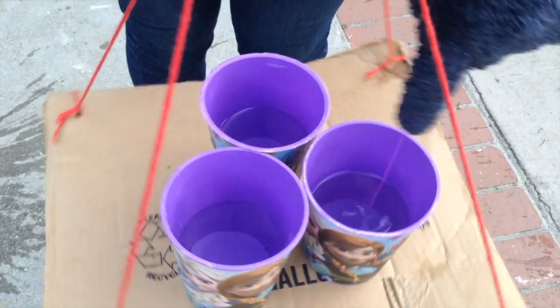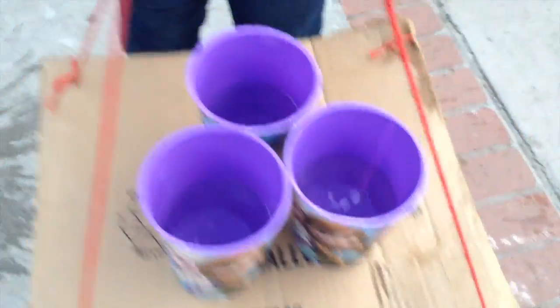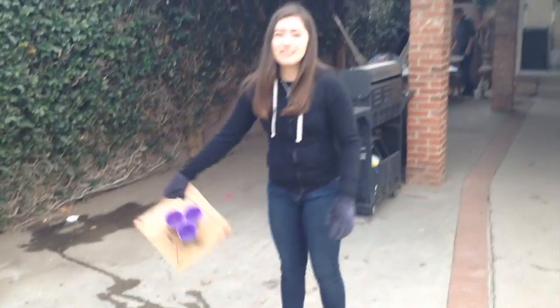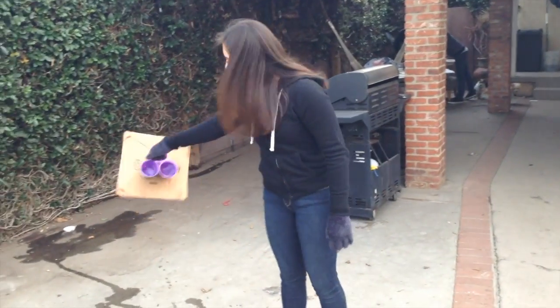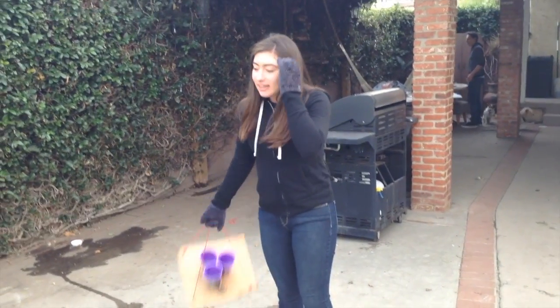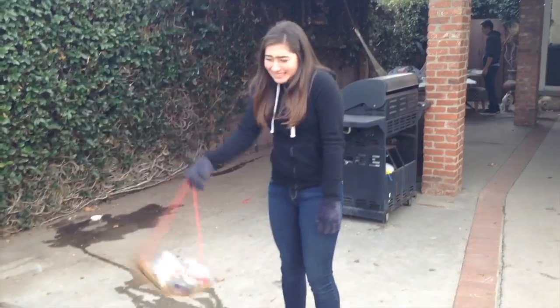Here I have 3 cups filled halfway with water, and a cardboard and some string. What I would like to show you is that the waters are staying still and not moving, and the cups are not spilling. I can kind of feel it, but okay. Now I'm going to do a 360 and hopefully it doesn't spill.